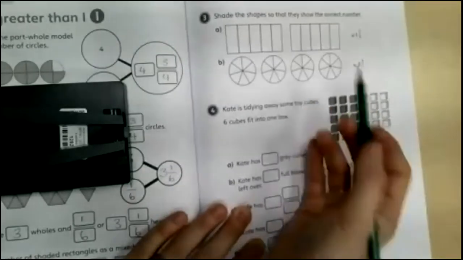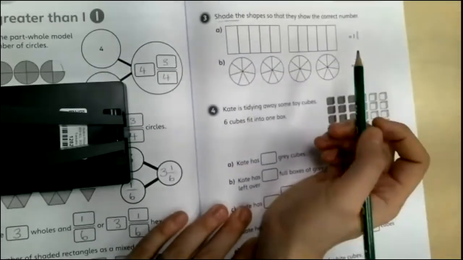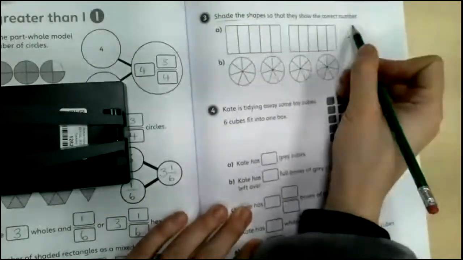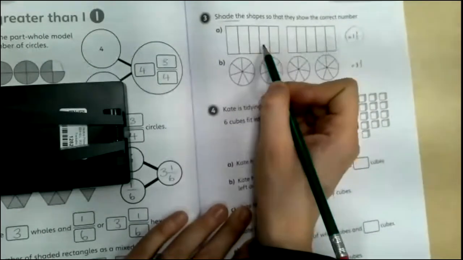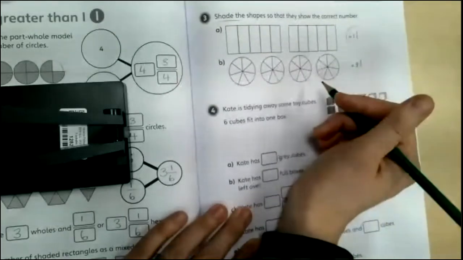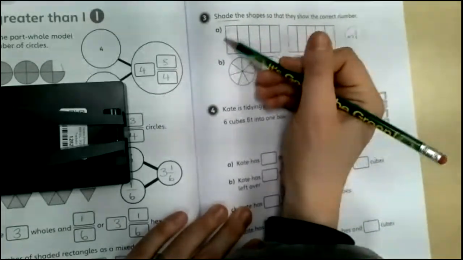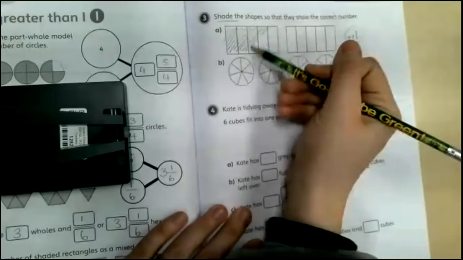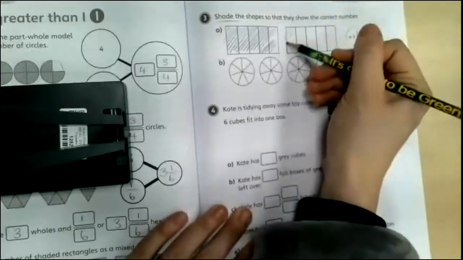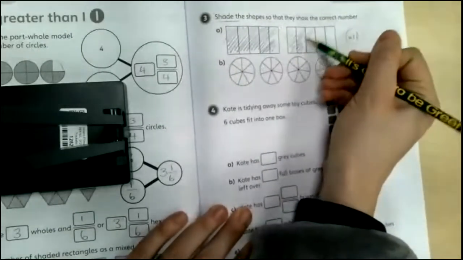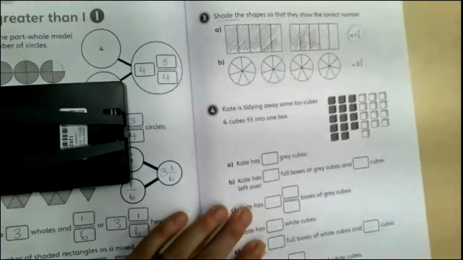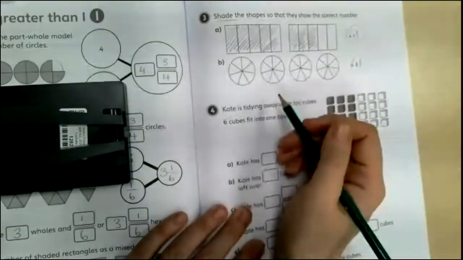Okay, welcome back. So it says shade the number of shapes so that they show the correct number. 1 and 3/5. Well, 1, 2, 3, 4, 5. I can see that these are broken down already into fifths. So I need 1 whole and 3/5. There you go. And this one, 3 and 3/7.